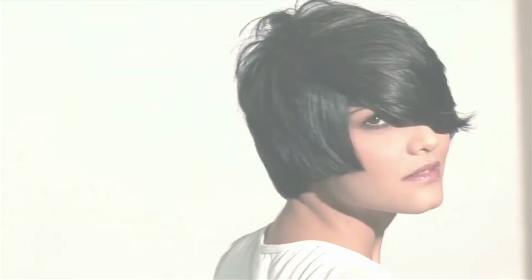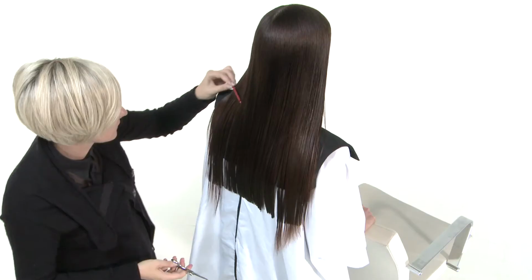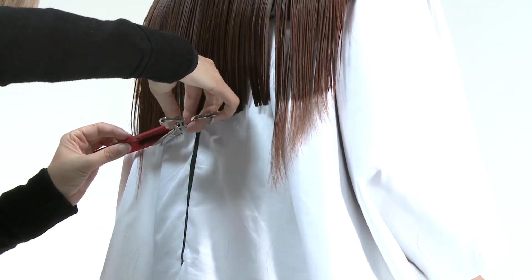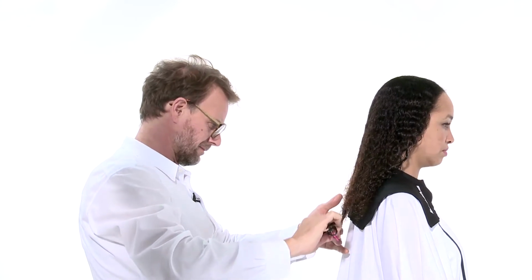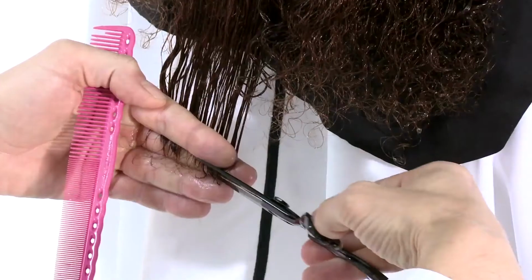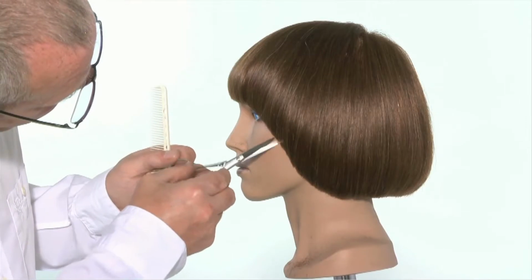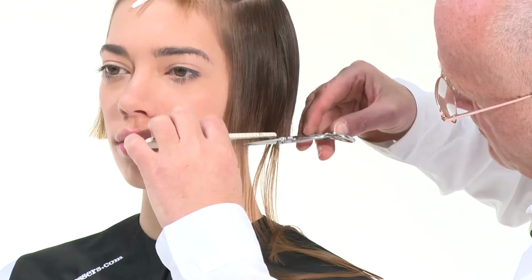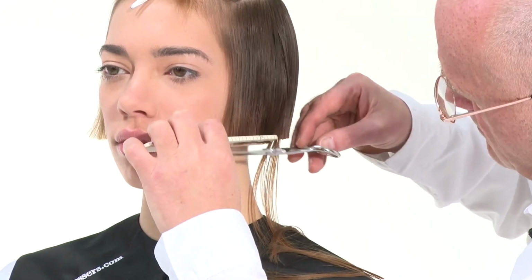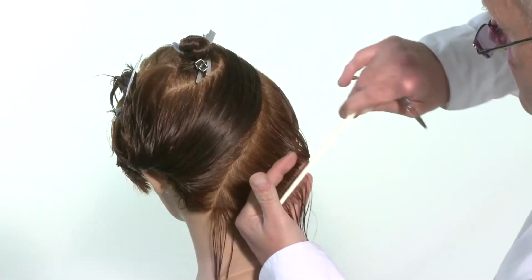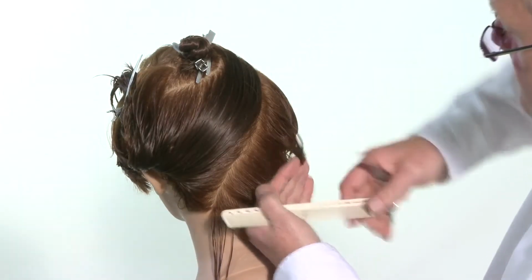The three categories are: one length, sometimes called solid form; graduation; and layering.